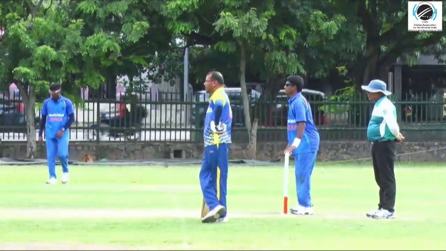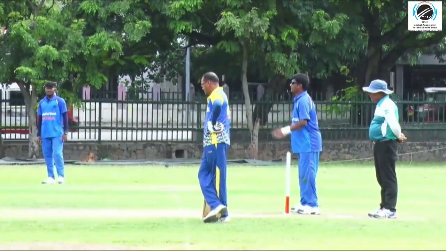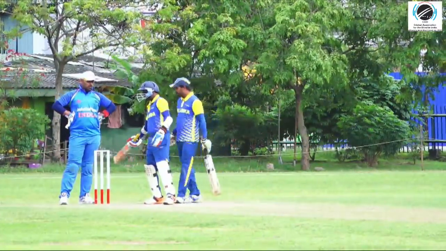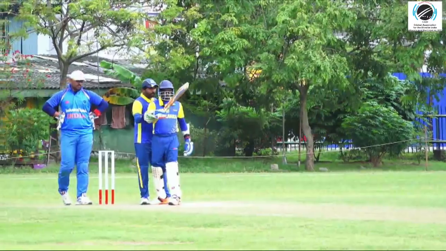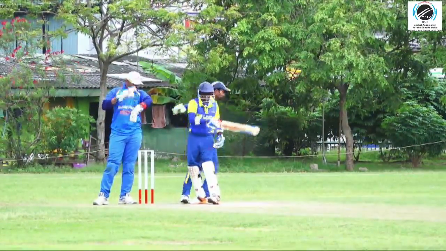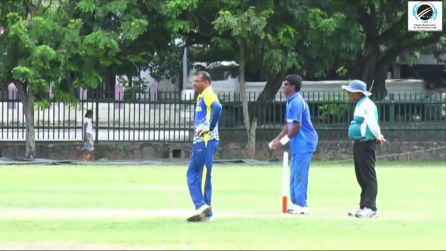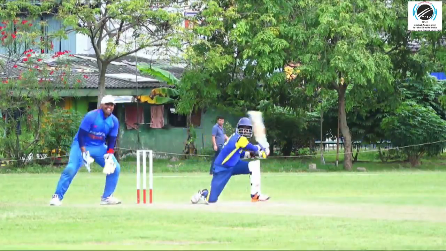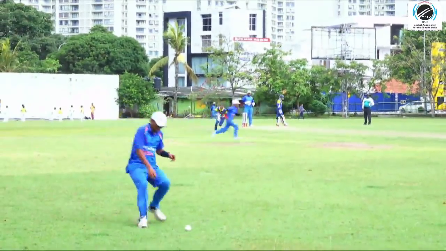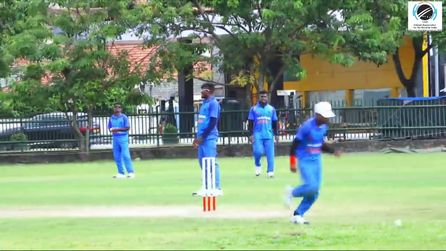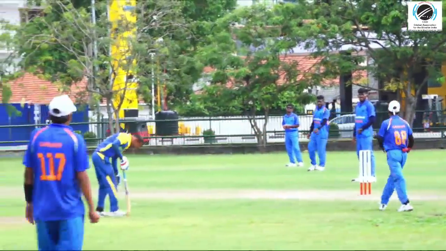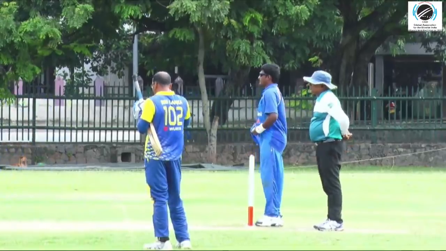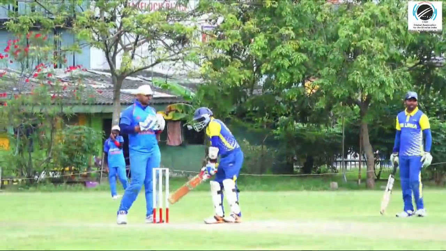21st over in progress. Dot ball. Amol to Sahan Kumar. So 2 more runs added to the total. So 4 runs added to the total. Score moves on to 170. 63 more required now.